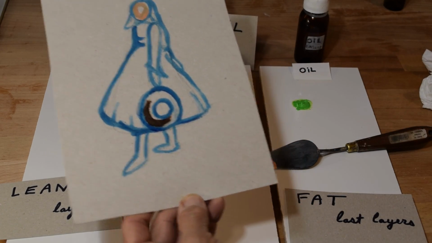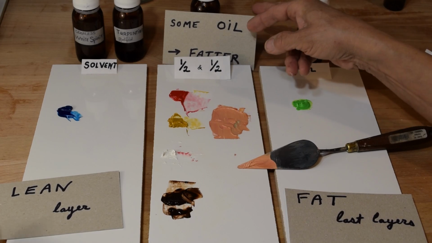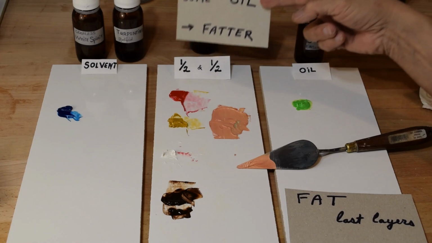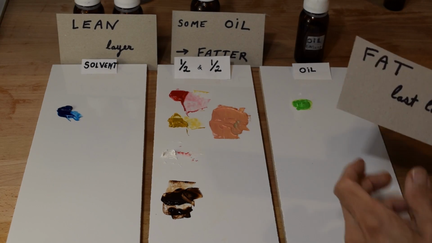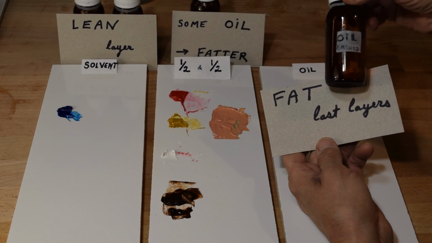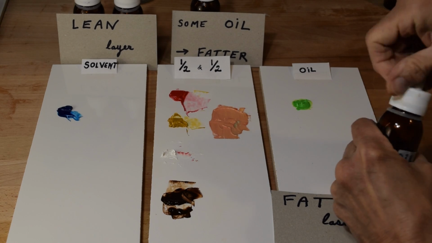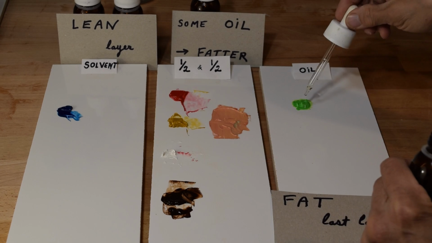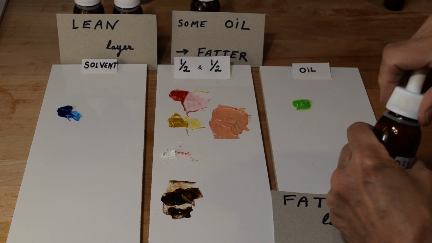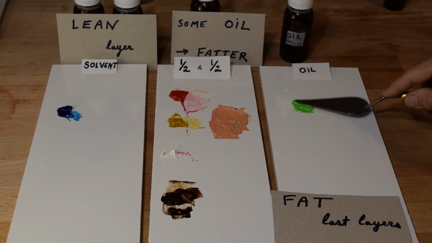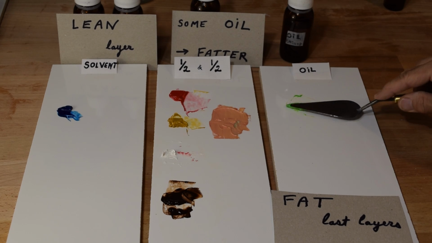This is paint mixed with some oil, so it's a little fatter and goes over the lean. Next, I'm going to use the oil to make the fat and last layers. Putting in a little bit of oil, mixing it up. This paint will have more texture and gloss.